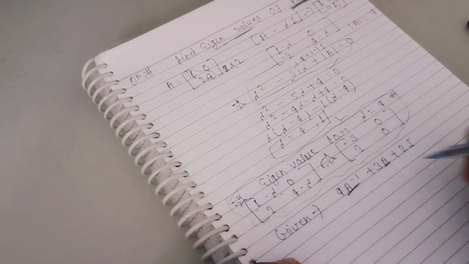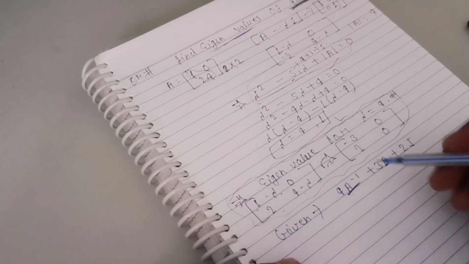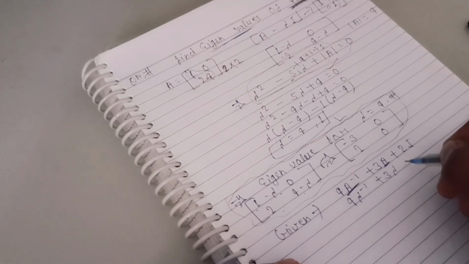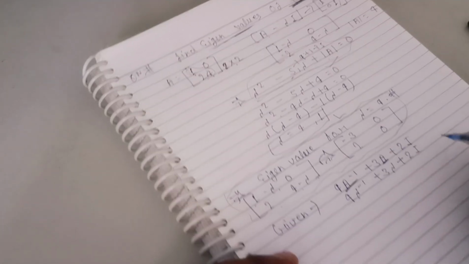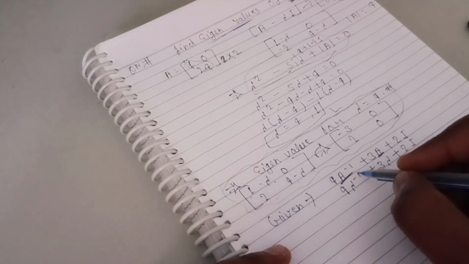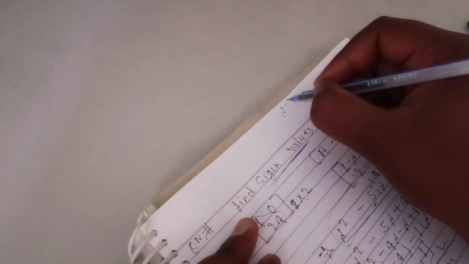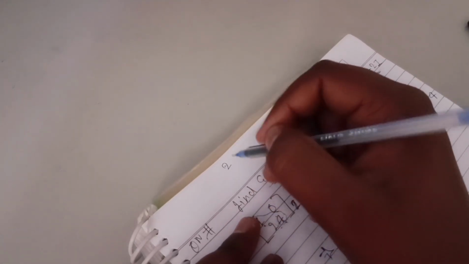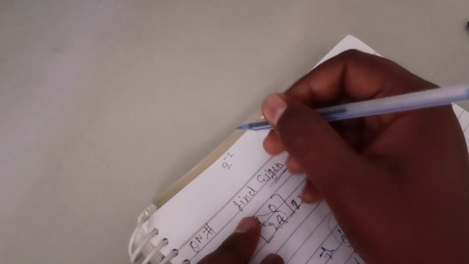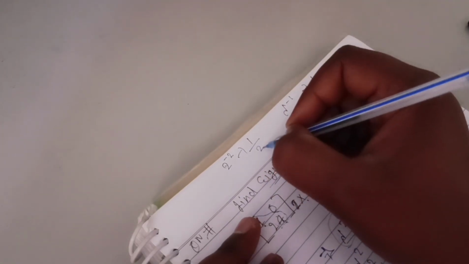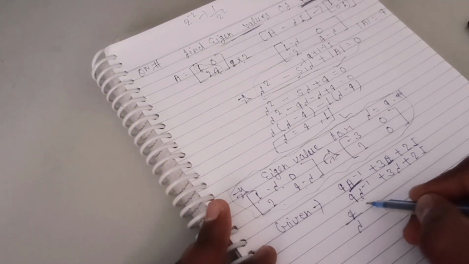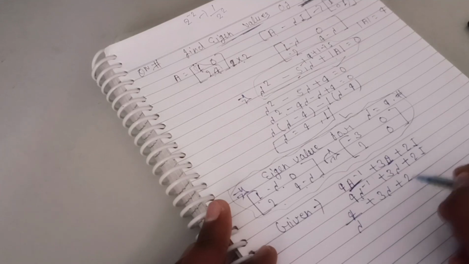So basically a inverse, we can replace it by lambda. So 4 lambda inverse plus 3 lambda plus 2i. What does lambda inverse mean? Lambda inverse means 1 upon lambda. Similarly, like we used to write 2 to the power minus 2, it means 1 upon 2 to the power 2. So I can write it here: 4 upon lambda plus 3 lambda plus 2i.